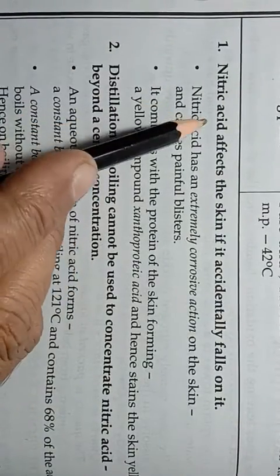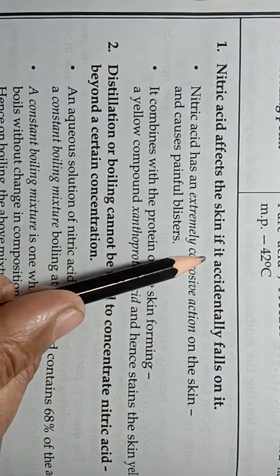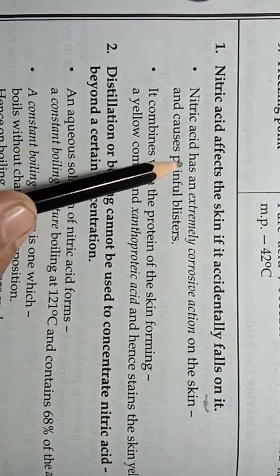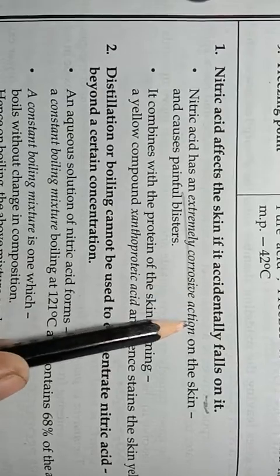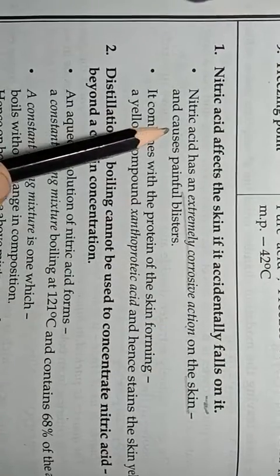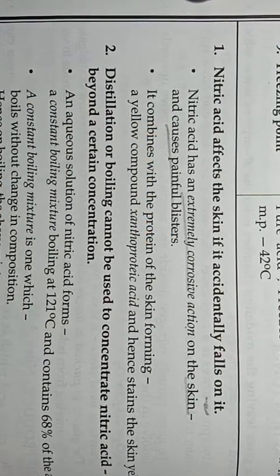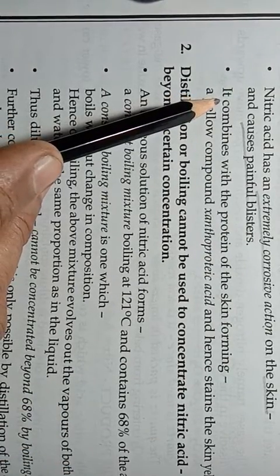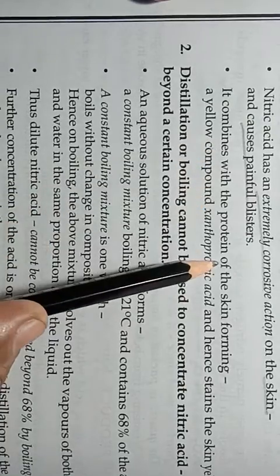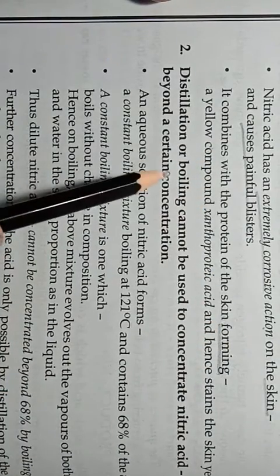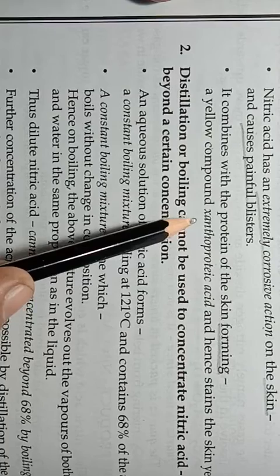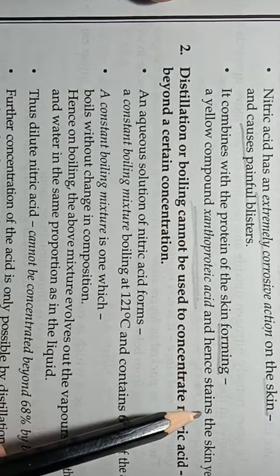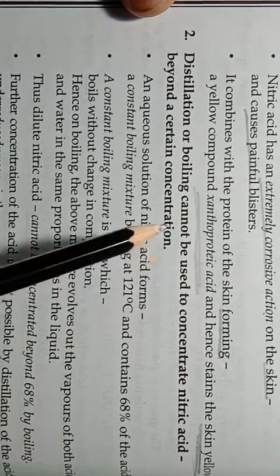First point, nitric acid affects the skin if it accidentally falls on it. Nitric acid has an extremely corrosive action on the skin and causes painful blisters. And the second effect is it combines with the protein of the skin, forming a yellow compound which is known as xanthoproteic acid, and hence stains the skin yellow.